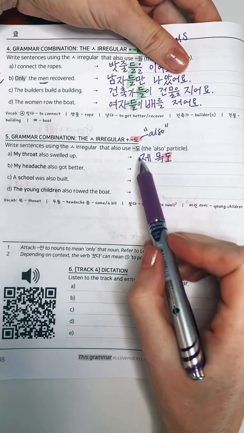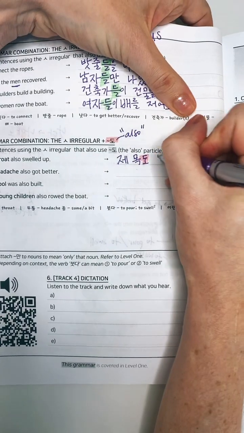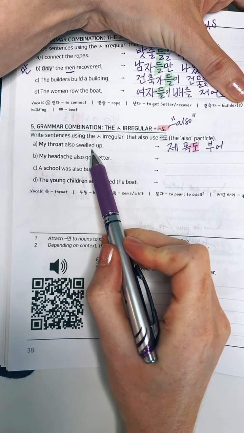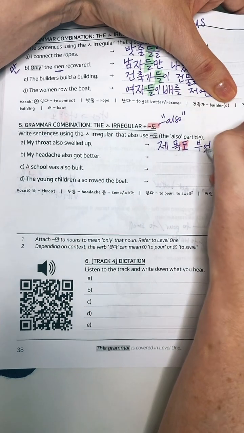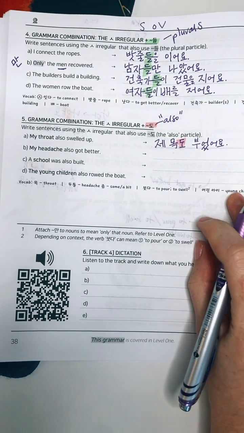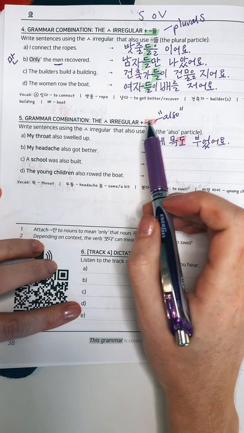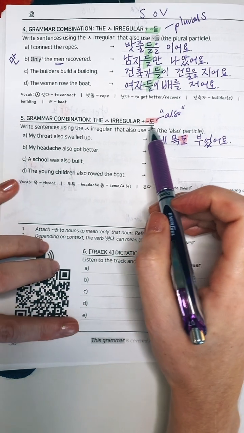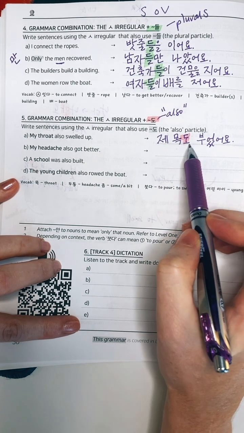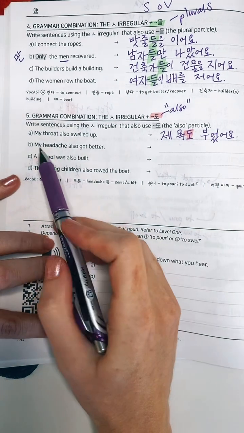And then we have the verb swell. Swell is 붓다. It's an irregular verb, so it becomes 부어, it's also past tense, right? Swelled, 부었어요. 부었어요. Now, when you have the 도 particle, it takes the place of any subject or object particles. So you don't use any of the 이/가 particles here, it's just 도. It replaces them.